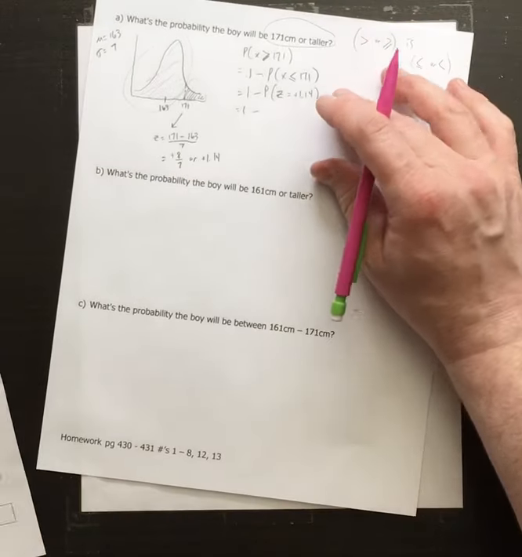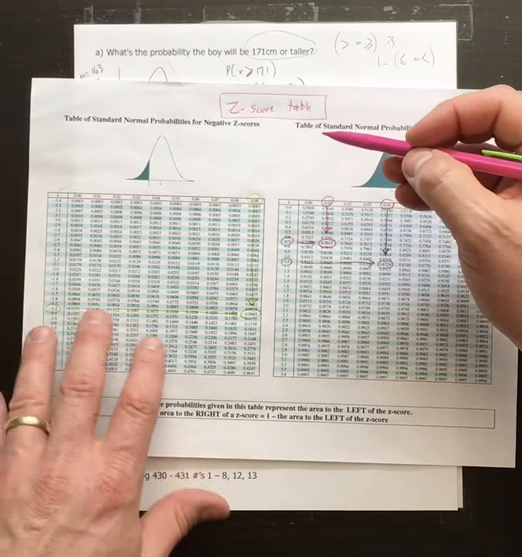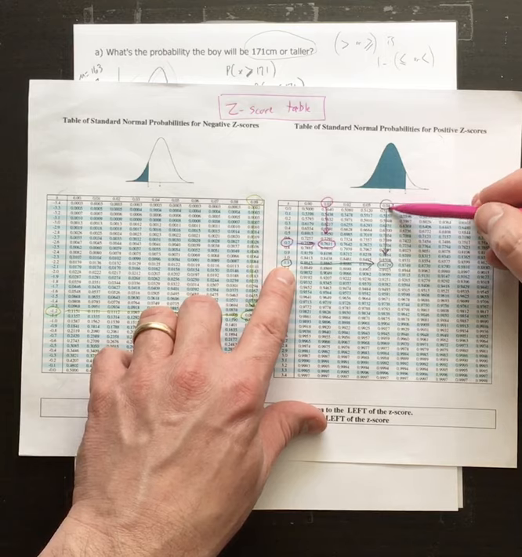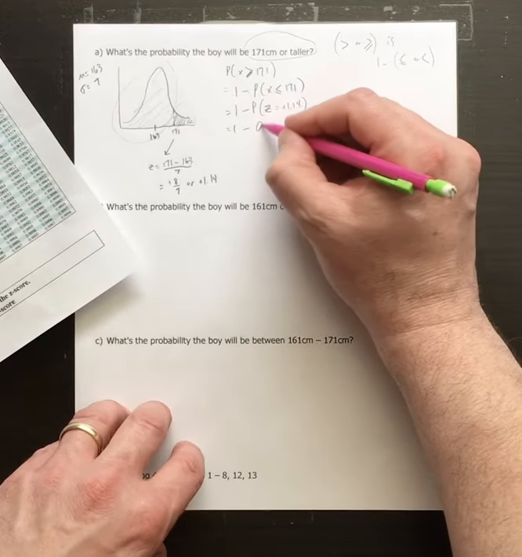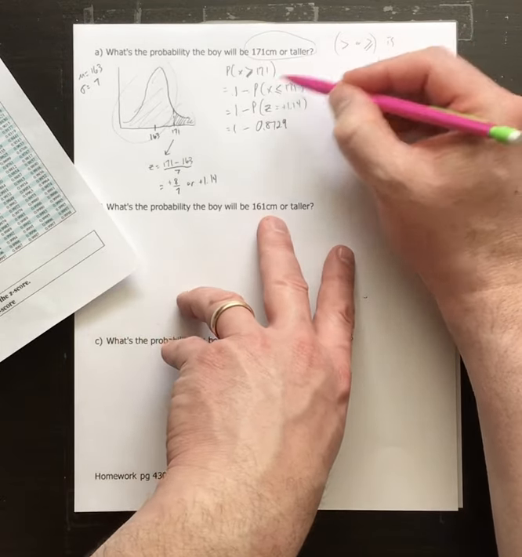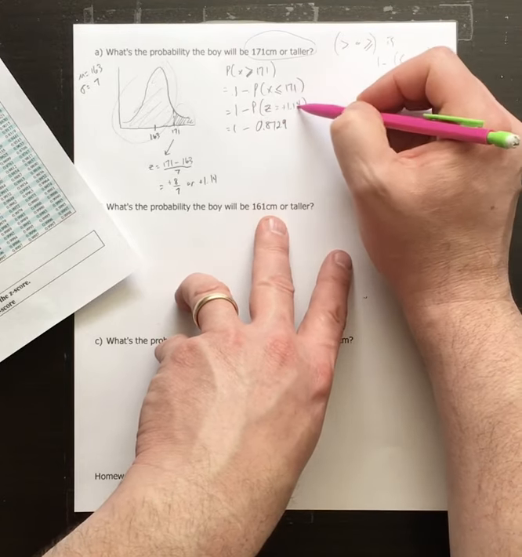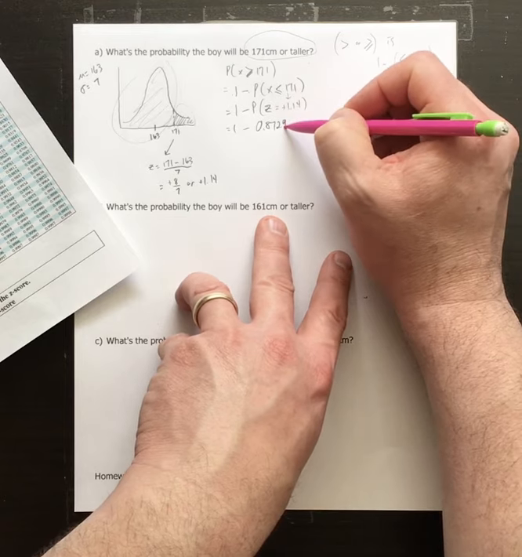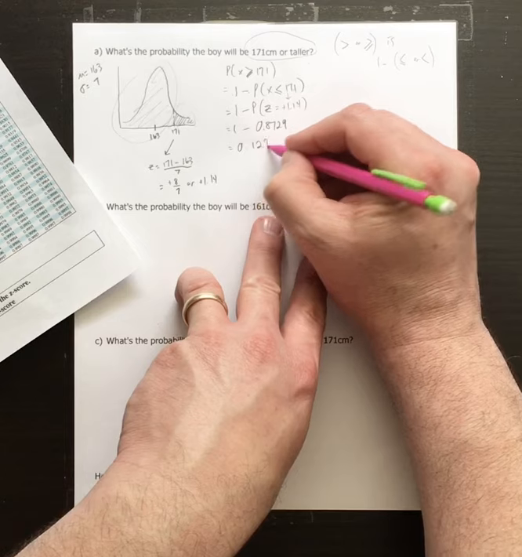Then what do I do with my Z score of 1.14? Trusty table. This is the positive side, so 1.1, 1.14, 0.8729. So for greater thans, remember it's 1 minus the less than version, same barrier, and then 1 minus the Z score: you go from this to the Z score, then with the Z score you go to the table, and then you do a bit of arithmetic, and that's going to be 0.1271.